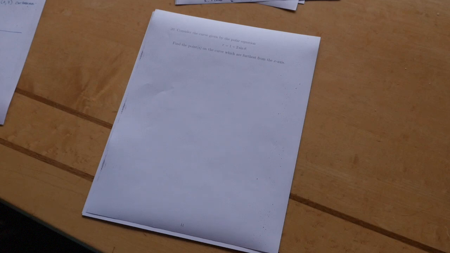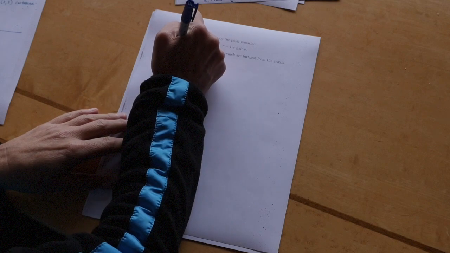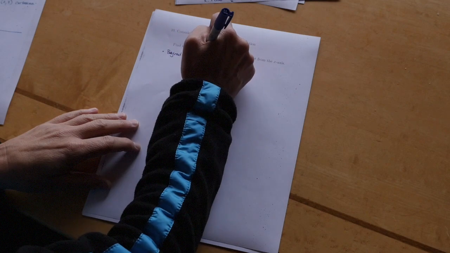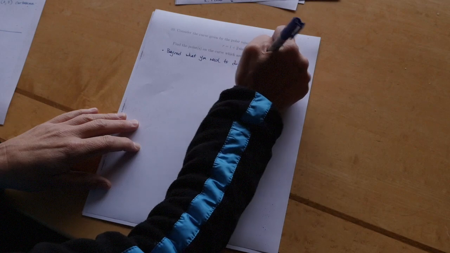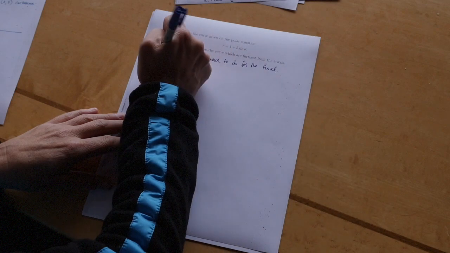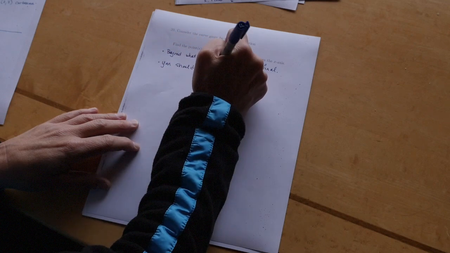What we have here is the actual final question of our lecture notes for the whole semester, and that is to consider this curve here, r equals 1 plus 2 sine theta, and we wish to find the points on the curve furthest from the x-axis. So the first thing I'm going to tell you is this is beyond what you need to do for the final. What you should be able to do here is you should be able to sketch this thing.